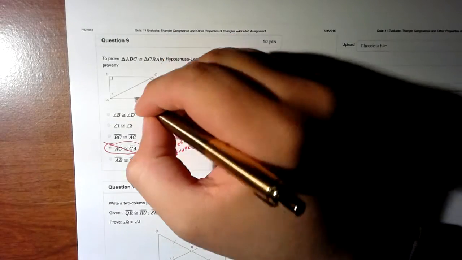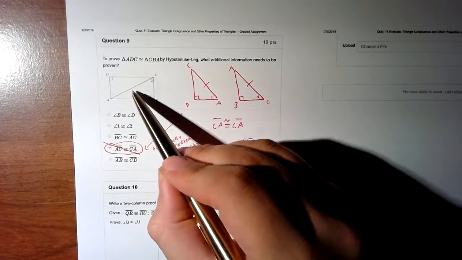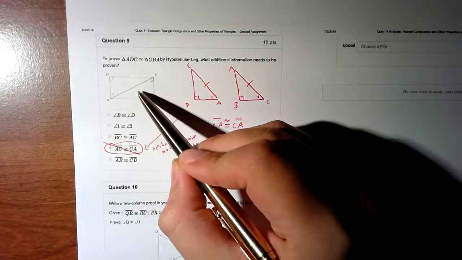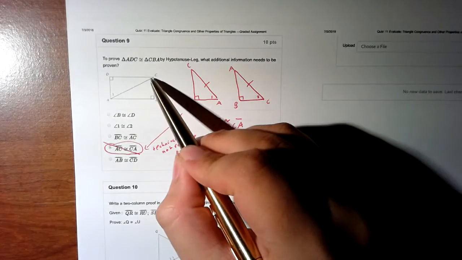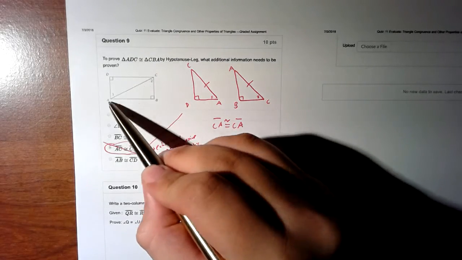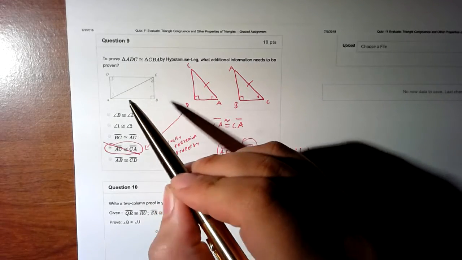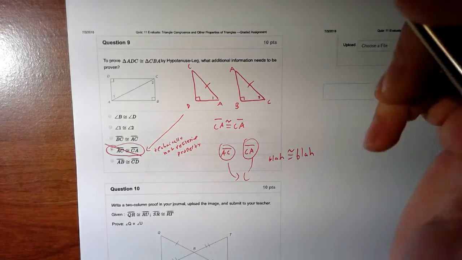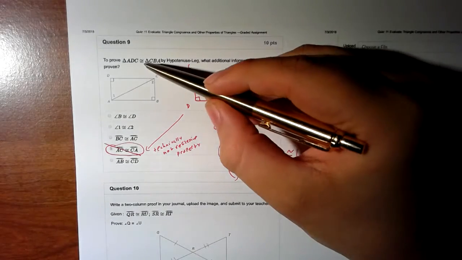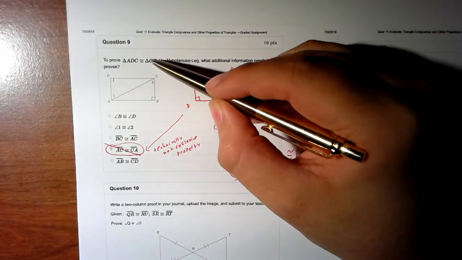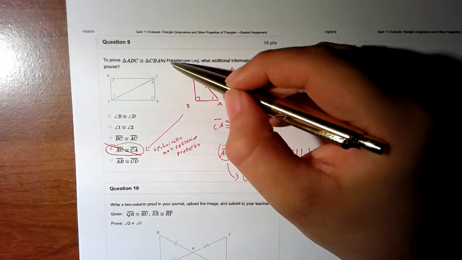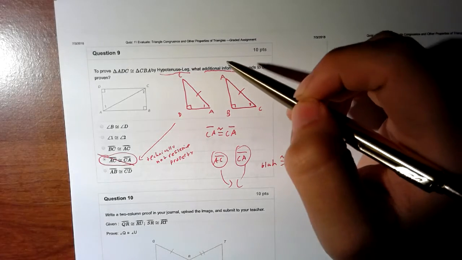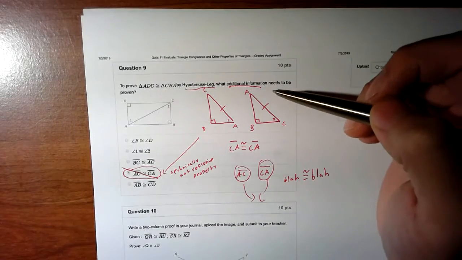So it's evident from the diagram, even though we don't like to use diagrams, that they share the same side AC, meaning that they're congruent. We know that. But notice that here it's saying to prove triangle ADC is congruent to triangle CBA by hypotenuse leg, what additional information needs to be proven?